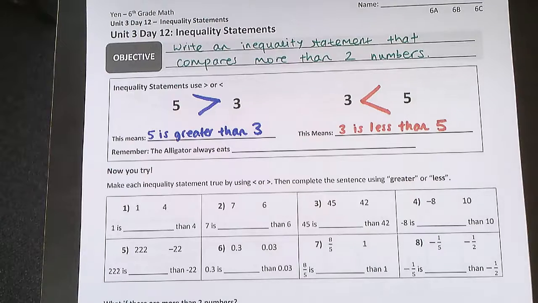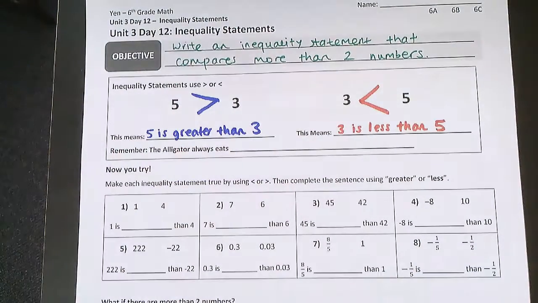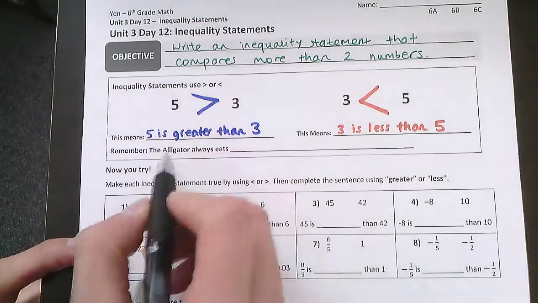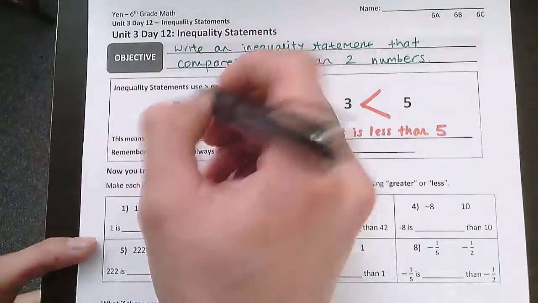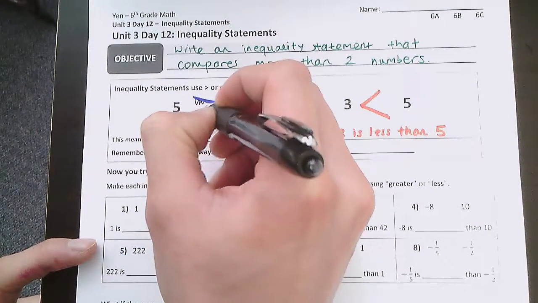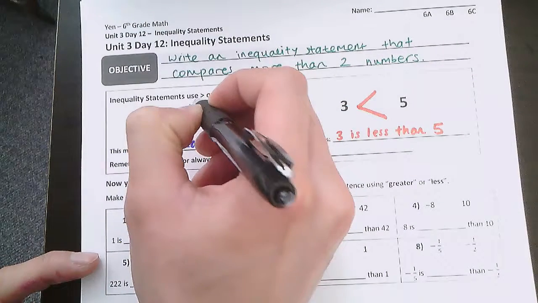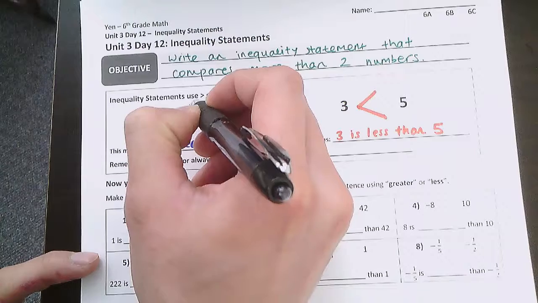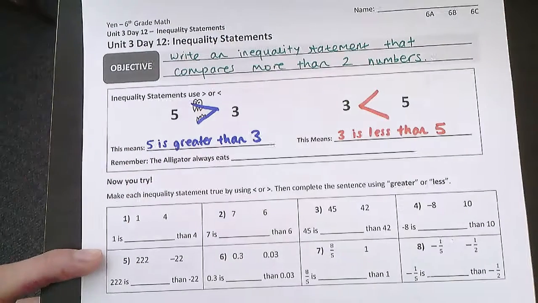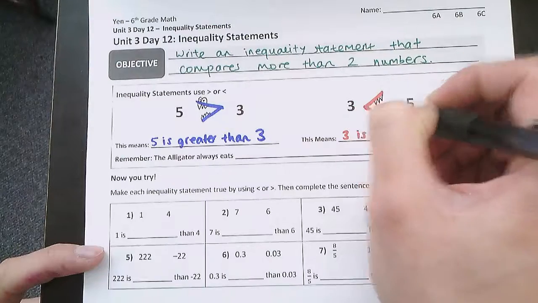And a good way that you can remember which symbol to use, and there are different ways, but one way that I like is to think of it as an alligator, right? You can even draw in teeth if you want. And draw in some eyeballs. Like that. And here, the alligator is facing this way.